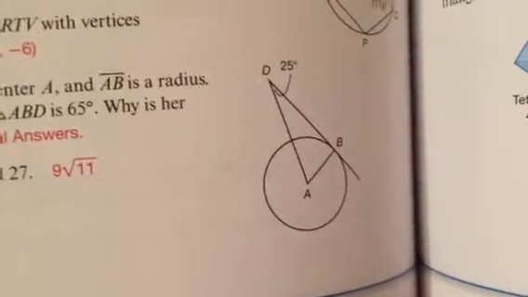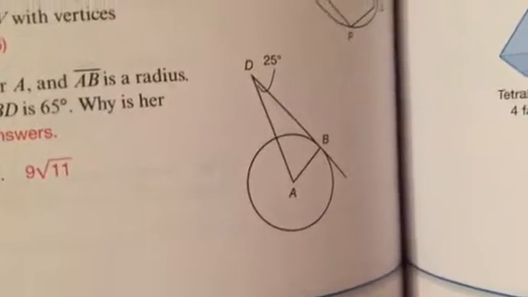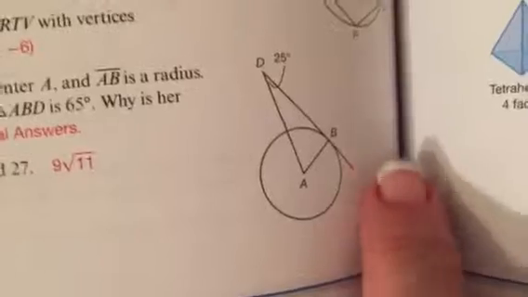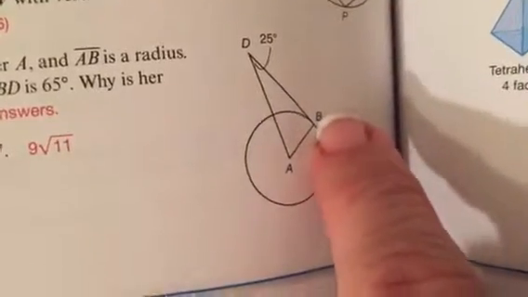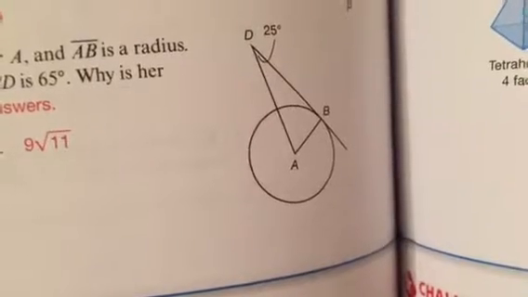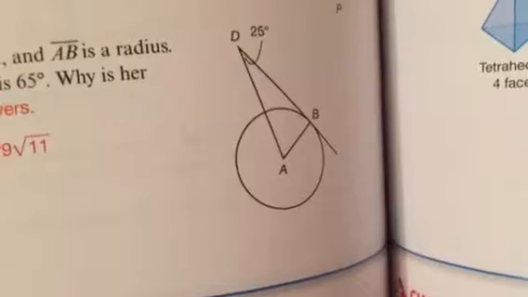The reason, looking at it, is that Mariah assumed that angle ABD, where it meets right here, is 90 degrees. Not only is there no point there, but we don't know if that is 90 degrees.